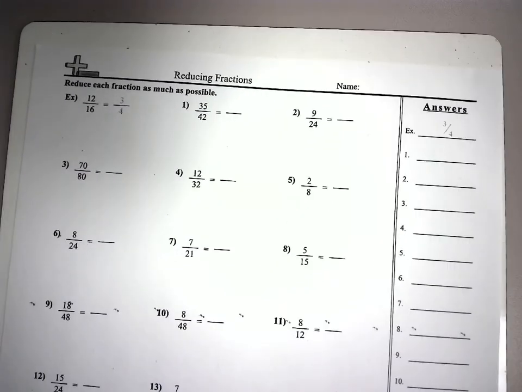Perrone. Now that you watched the first video, we are going to actually practice simplifying fractions. You may also see the word reducing fractions. Both of these terms mean to make smaller. When you are making it smaller, you're going to use division.